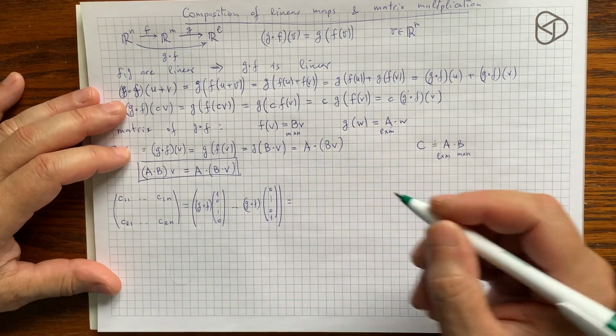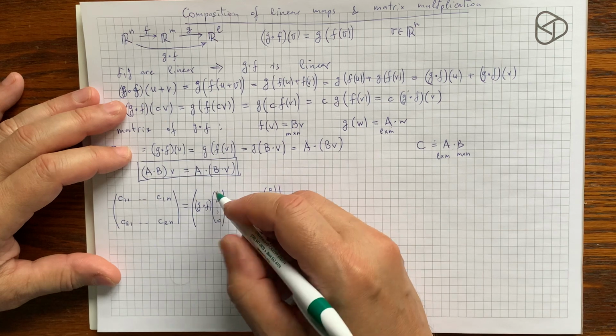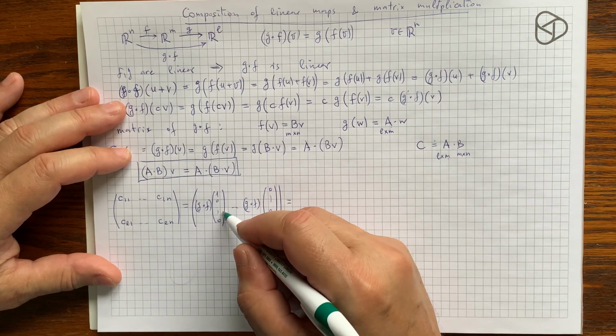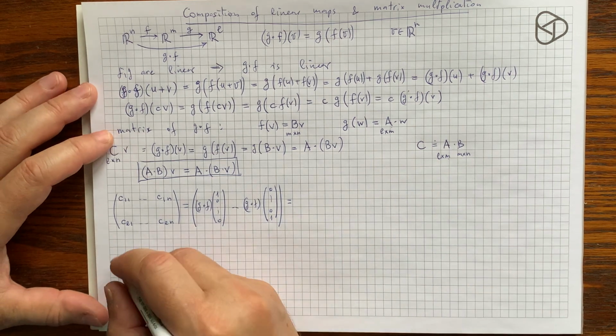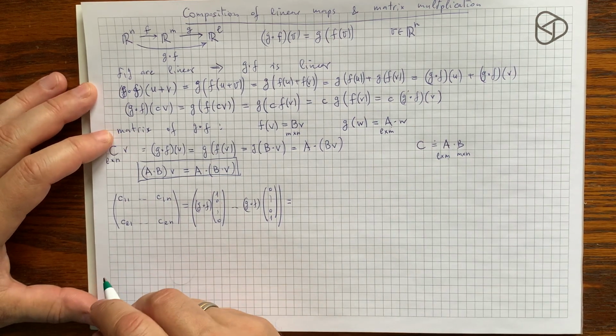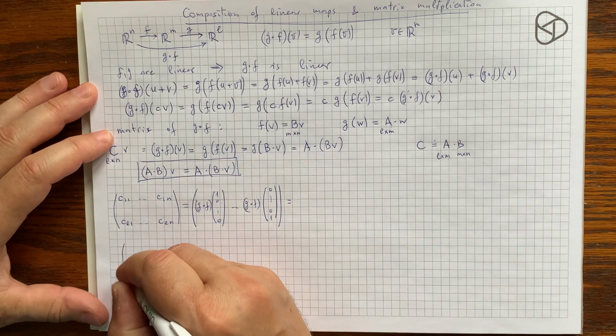The rest is just computing or rewriting what the ingredients are. So this is the result of applying F first and then G. Let's write the matrix of F, this B matrix, for what it is.